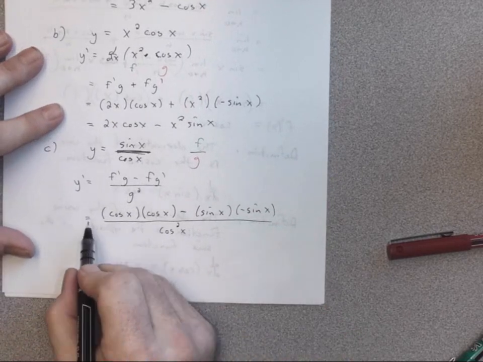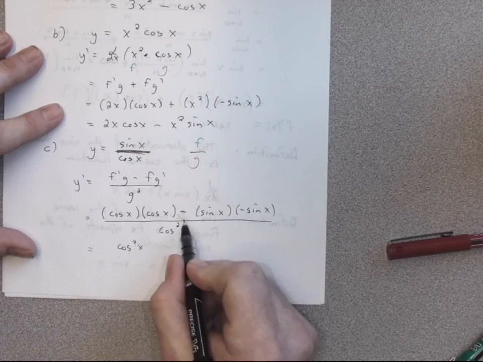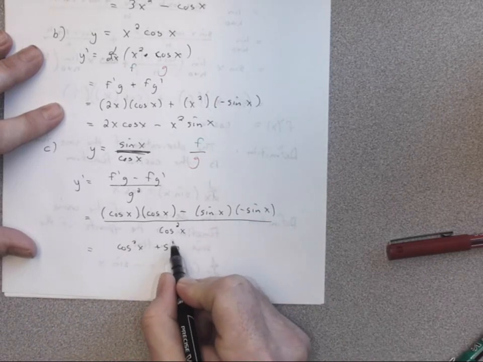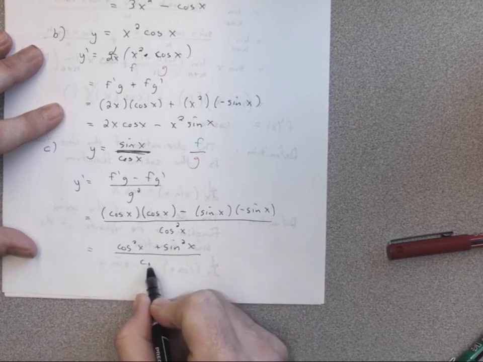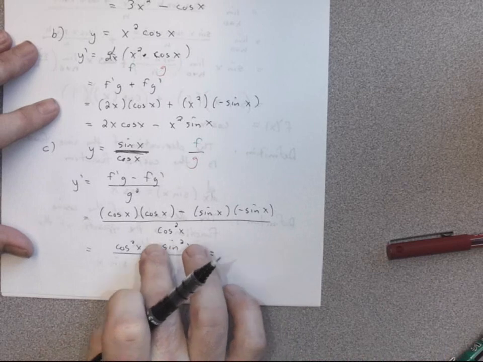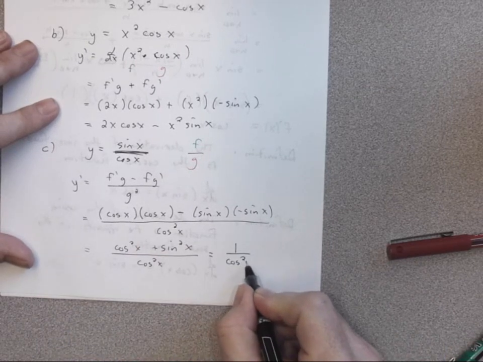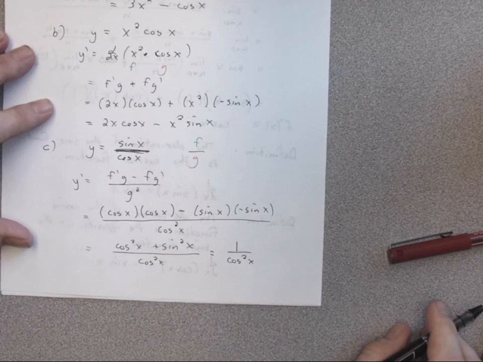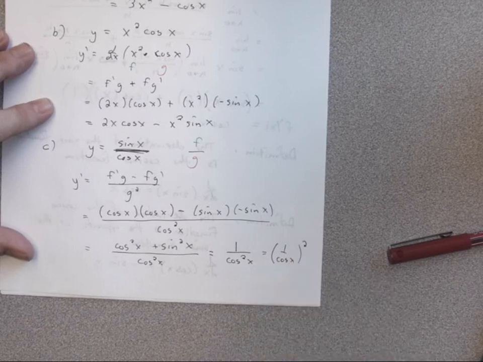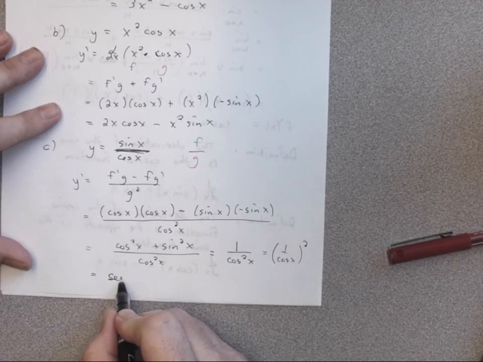Now we clean it up. So the top is going to be equal to cosine times cosine, which is cosine squared of x. This is a negative, and this multiplies to be a negative, so this is plus sine squared of x, all over cosine squared of x. And remember, in our pre-calc, that sine squared of x plus cosine squared of x is equal to 1. So this is 1 over the cosine squared of x, which is the same thing as 1 over the cosine of x squared, and 1 over the cosine is secant. So really this is the secant squared of x.